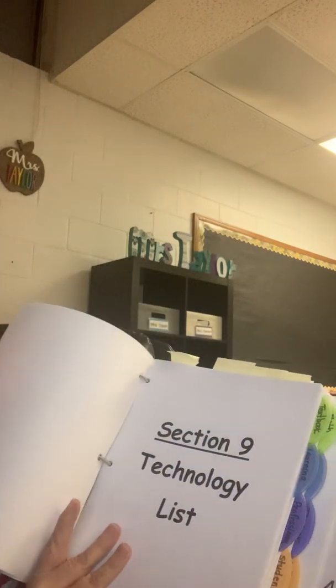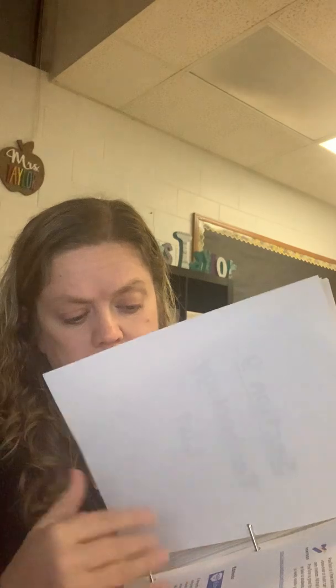My technology list included, oh my goodness, Powtoon, which is a free animation video editor, the Edmodo, which I want to use in my classroom because then everything with the students is kept right there.